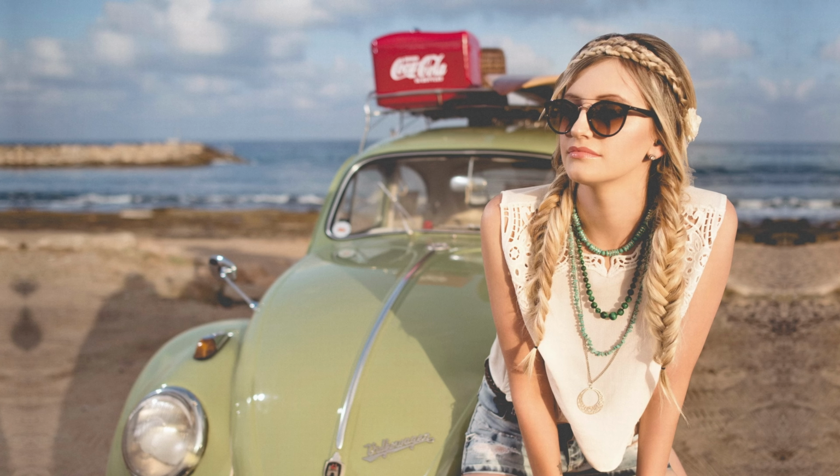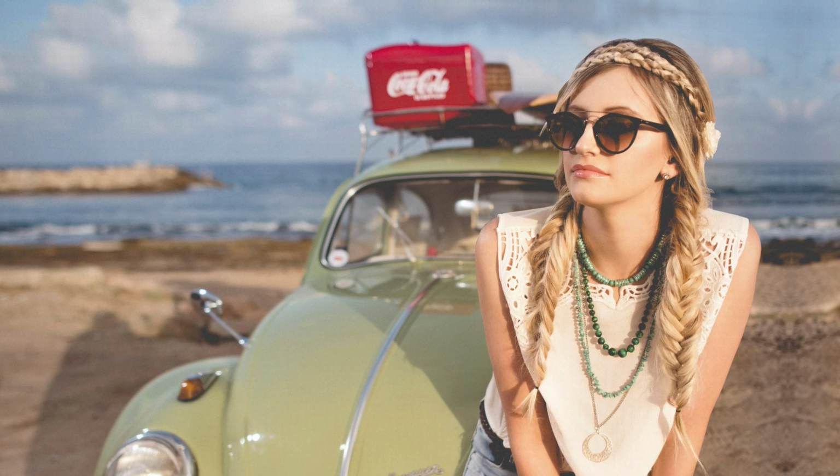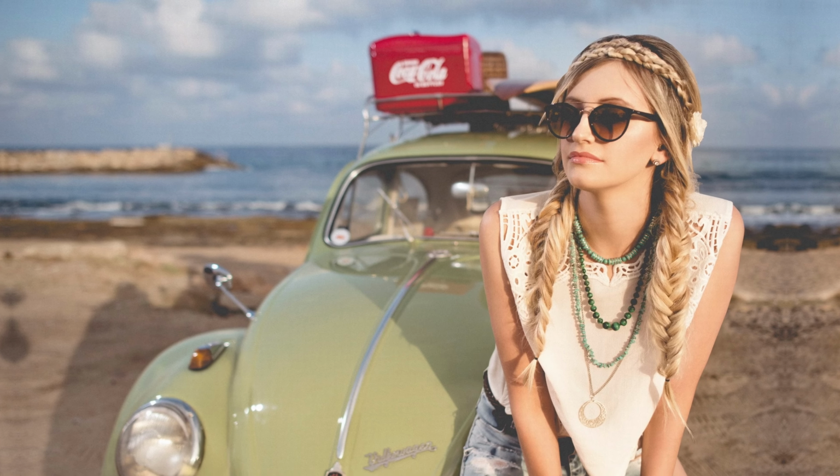Hey everybody, Jeremy here from Video Editor Studio, and today I'm going to share with you how to do that 3D picture effect in DaVinci Resolve. So let's check it out.